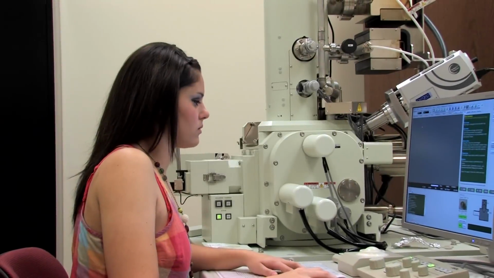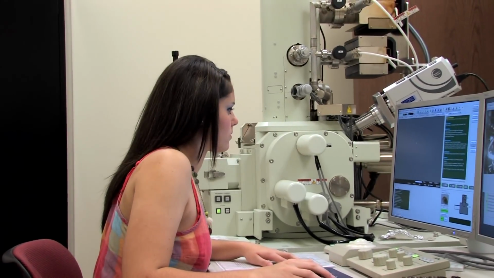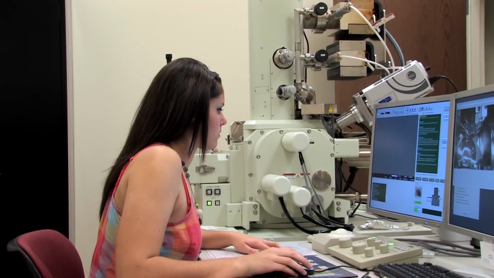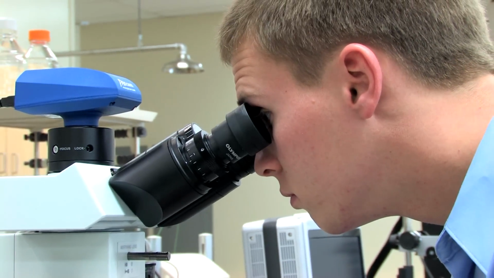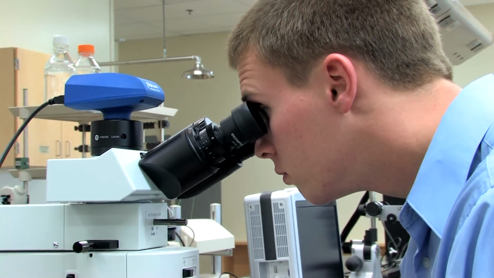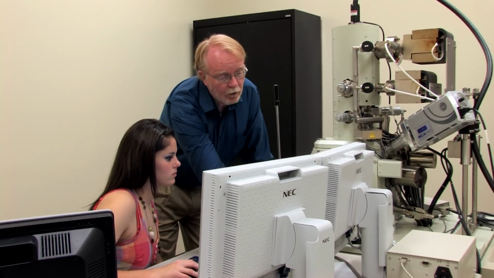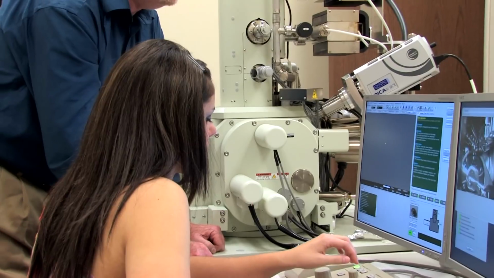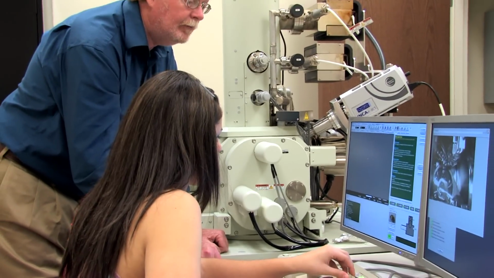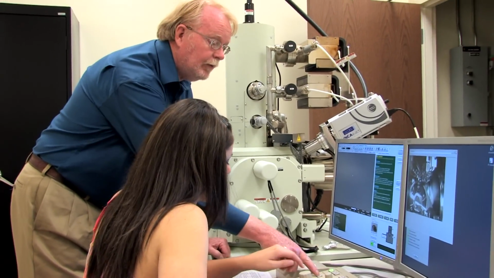A scanning electron microscope is kind of an amazing instrument that we use to image very tiny objects. Light microscopes use glass lenses to focus light. But SEMs use electron beams, because the electrons are much smaller than the light particles to focus. So you can see extremely small objects that way.